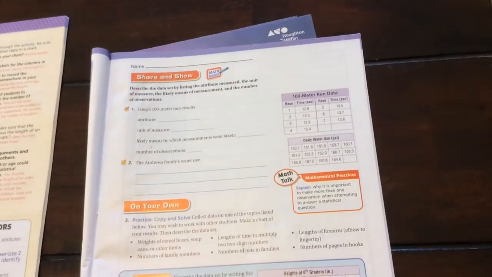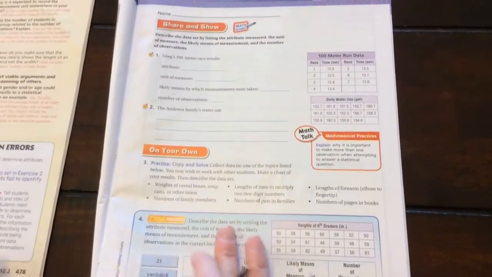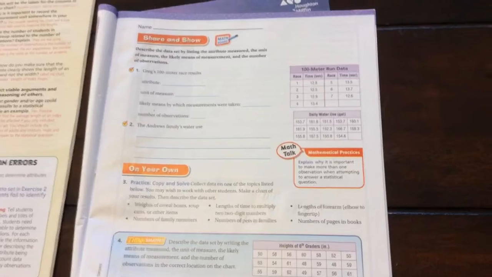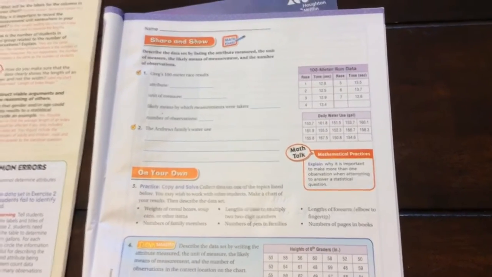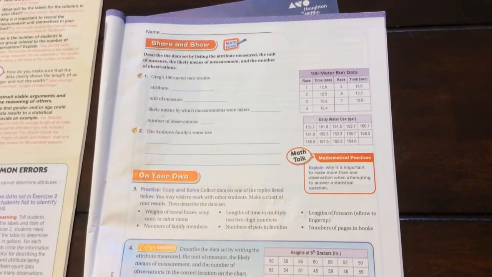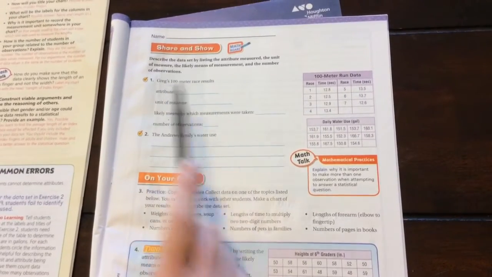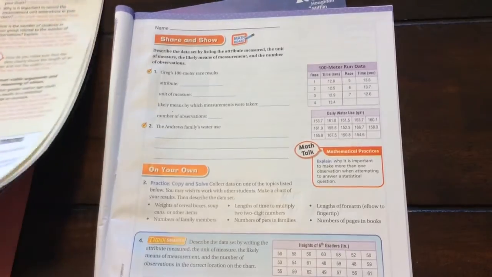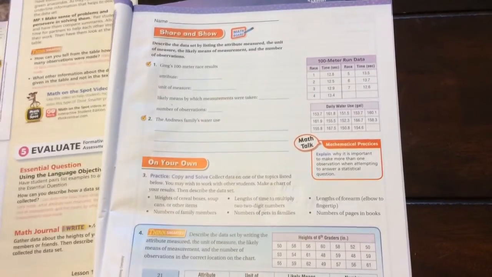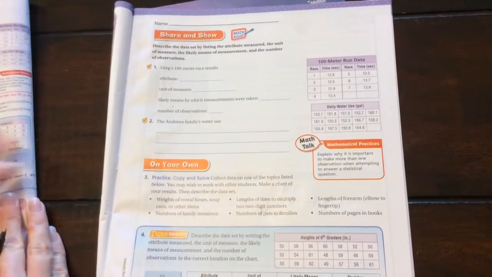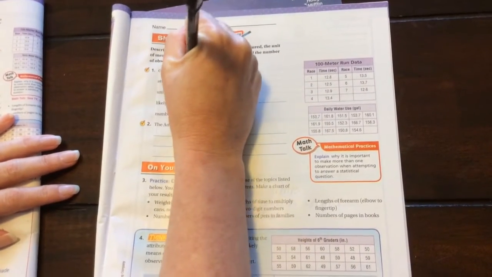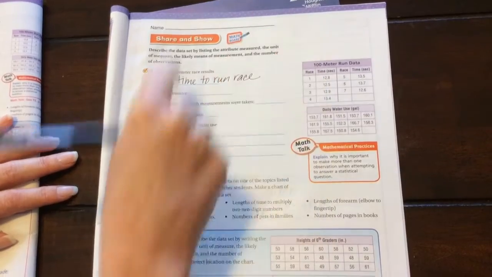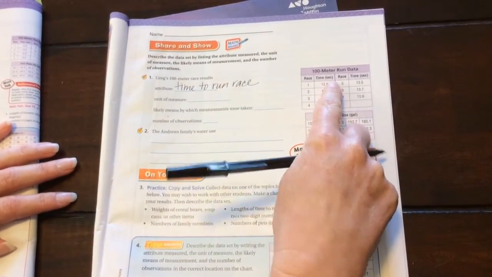Okay, I'm going to do a couple more for you, and then if you have questions, you can ask me in the classroom. So describe the data set by listing the attribute measured, the unit of measure, the likely means of measurement, and the number of observations. So number 1 says Greg's 100-meter race results. The attribute is the time that it took to run the race. So we're going to put time to run race. The unit of measure was in seconds.